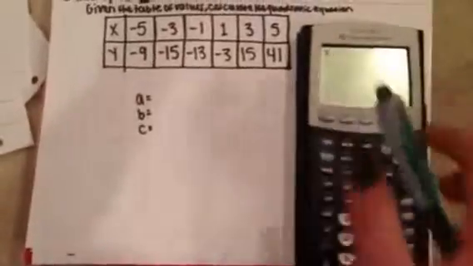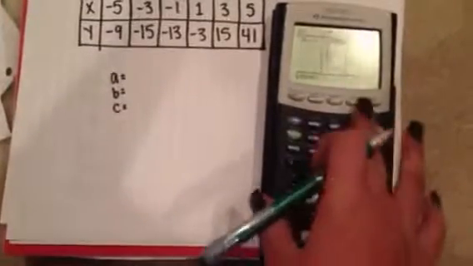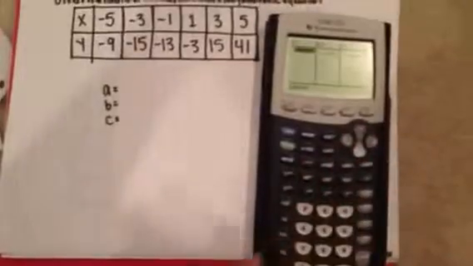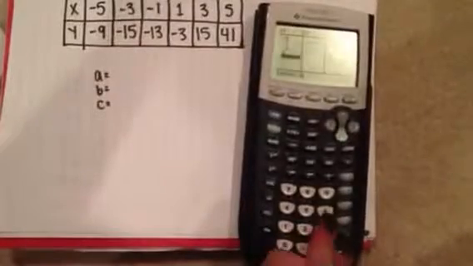Now, for our examples, example 1 says, given the table of points, calculate the quadratic regression. So you go back to stat, edit, and in order to clear the list, just go up to where it says L1, hit clear, down, same thing for L2. And now, for the same thing, you go in and enter all the x values into L1, and then all the y values into L2.